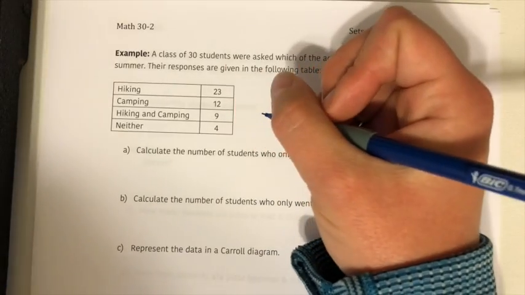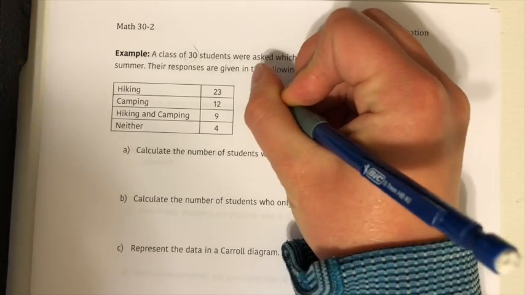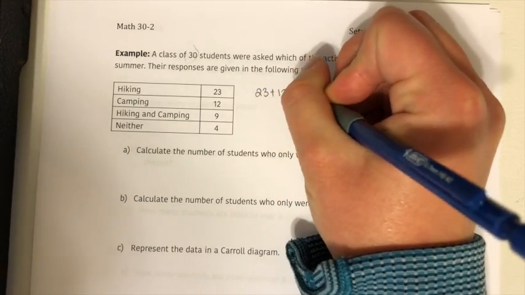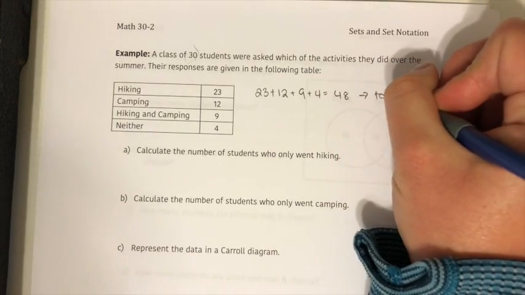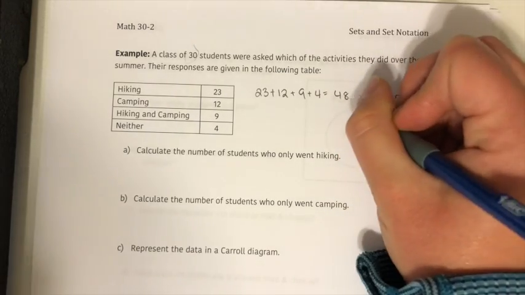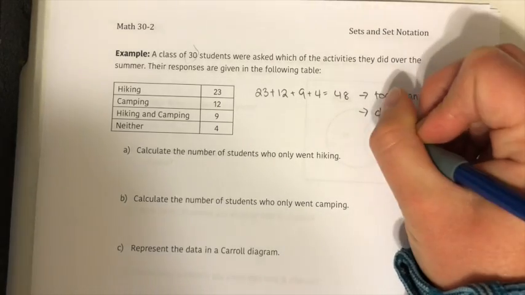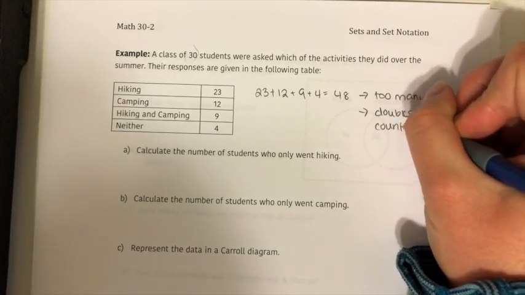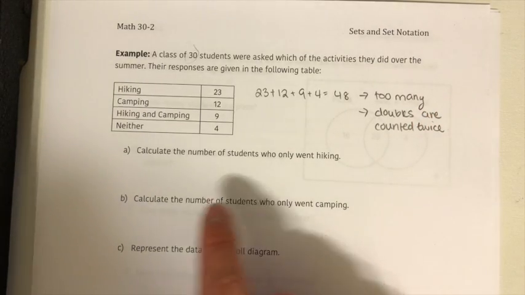So the first thing we want to do is make sure that this data is accurate for the 30 people. So we do 23 plus 12 plus 9 plus 4. That's 48. So we've got too many. And the doubles, the overlap, are counted twice again.